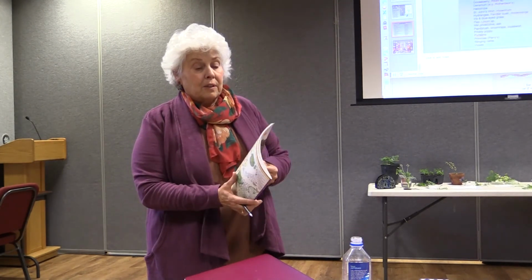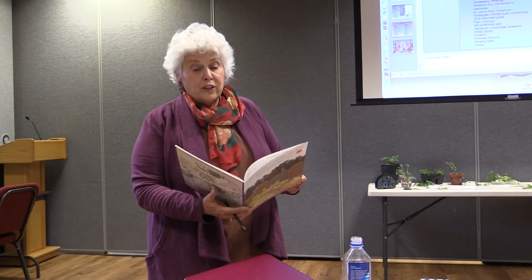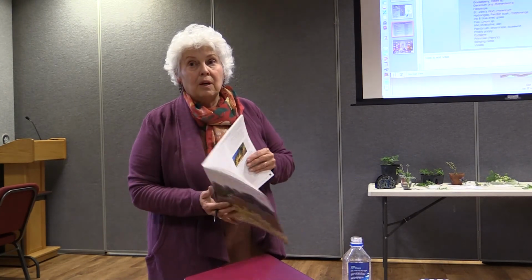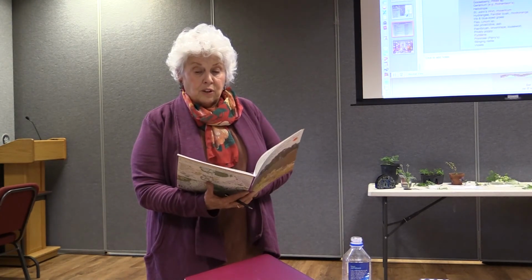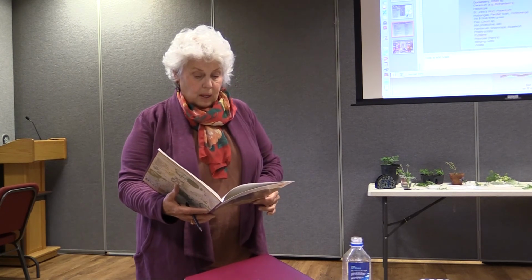This is done by Sally Wasowski, who was the original founder of this chapter in 1999. It's arranged by the 6 habitats of the Taos area. So your sage scrub, your pinyon juniper, your riparian zones, your conifer forests, and then sedge meadows. That's actually a habitat, those wet places along the rivers. So it has what grows where.